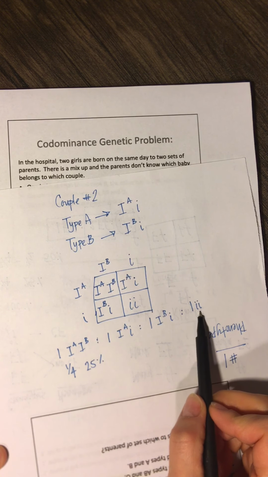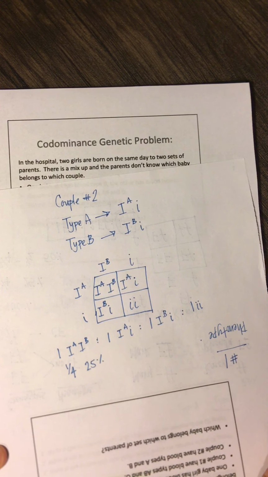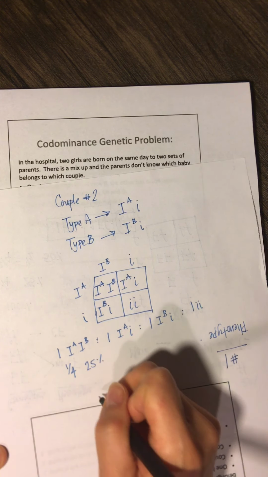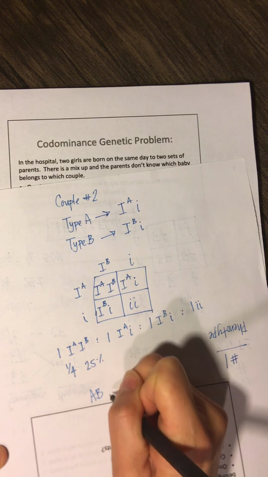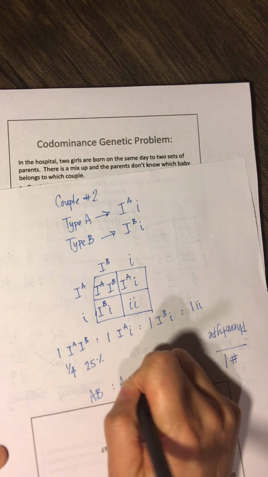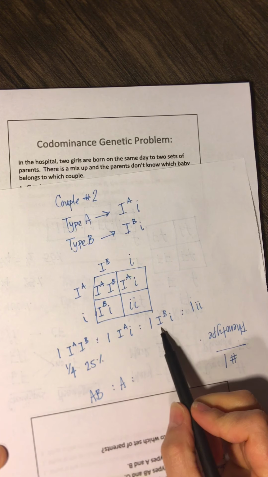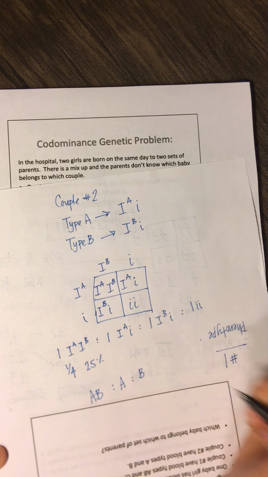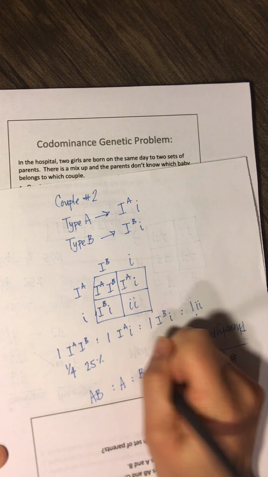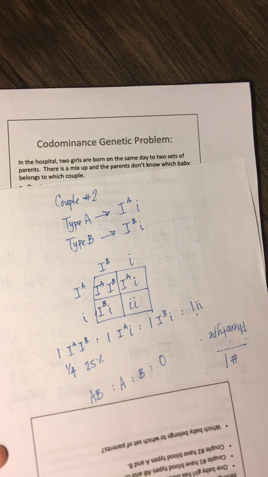Of course, we're interested also in phenotypes, so if we look at the phenotypes, this individual is going to have type AB blood. This individual is going to have type A blood. This individual is going to have type B blood. And finally, this individual right here is going to have type O blood.